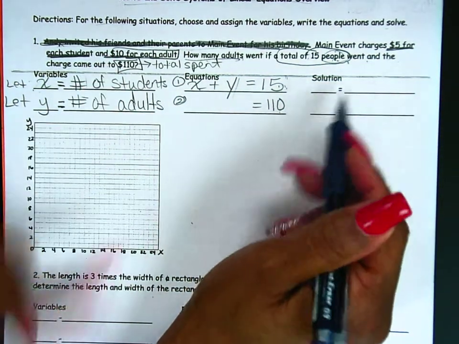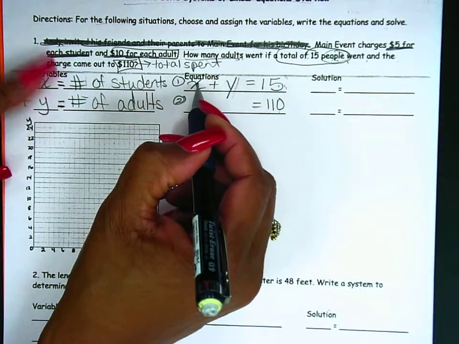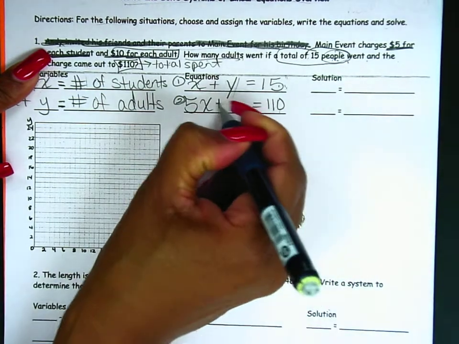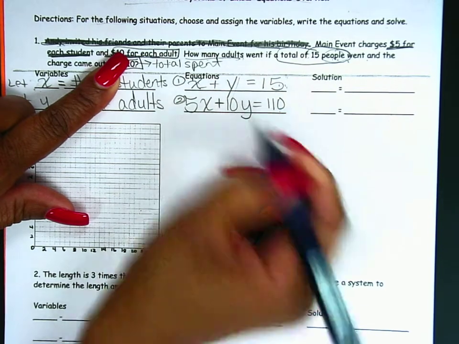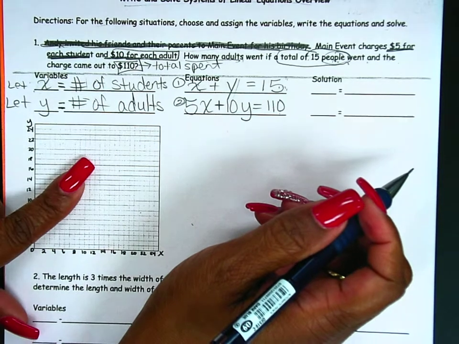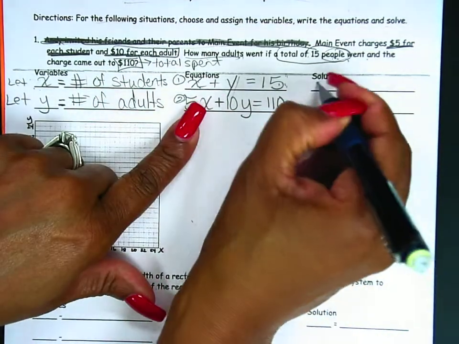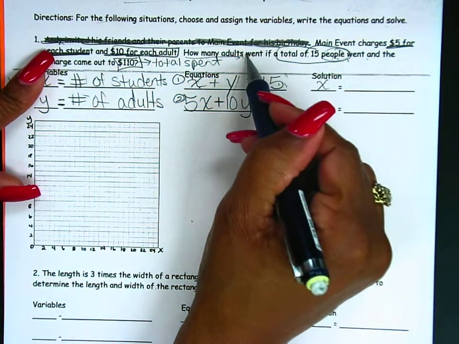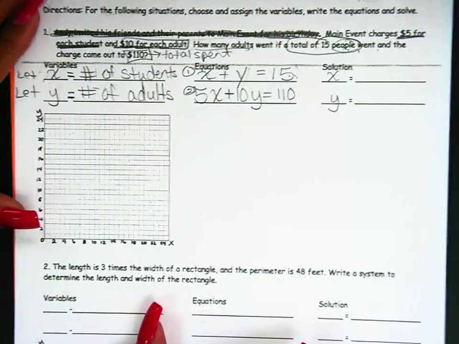Okay, so I have to pay for each student, and for each student, which is X number amount, I'm gonna pay $5 per student. Plus, I have to pay $10 per adult. Okay, using the information in the text, just like I do for English. Okay, here my solution for this equation, I'm putting X equals and Y equals. Keep in mind, I have to go back and read the question to make sure that I answer what they ask. Okay, so with that, I'm going to go ahead and graph this.